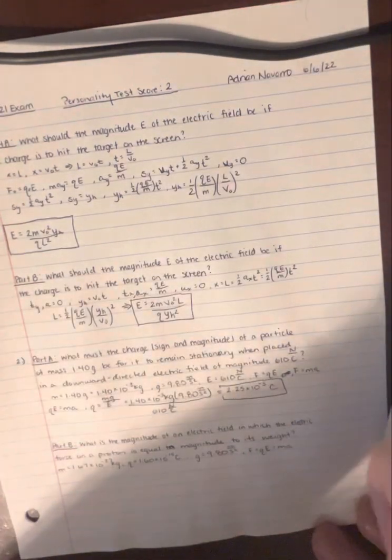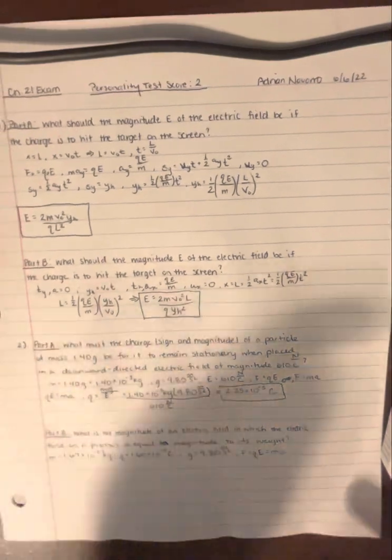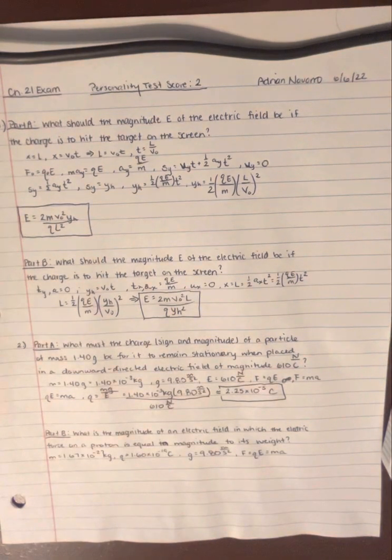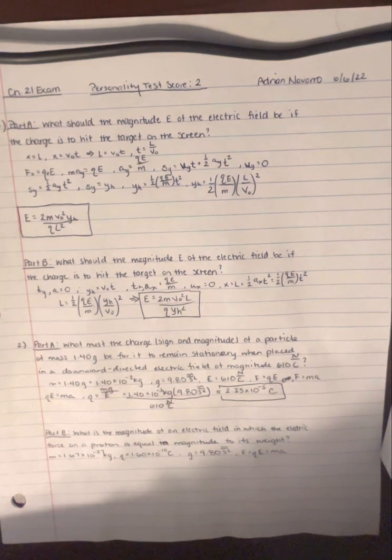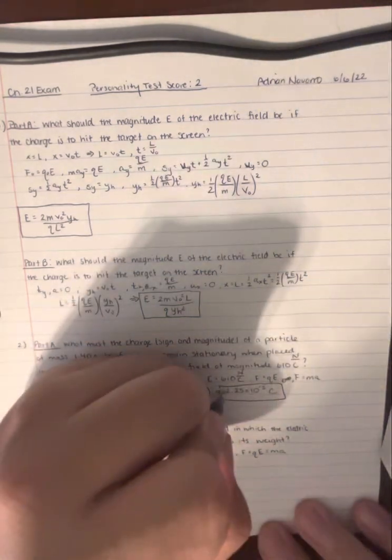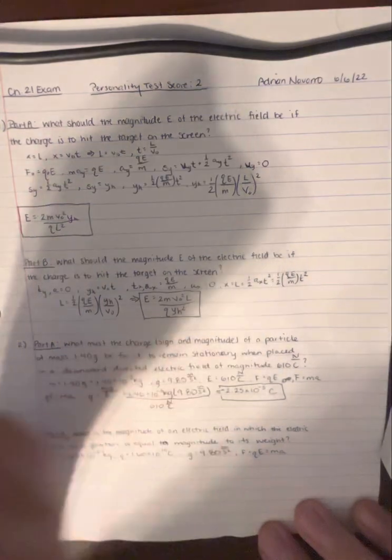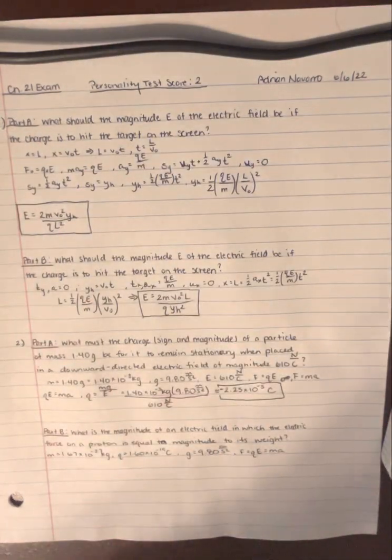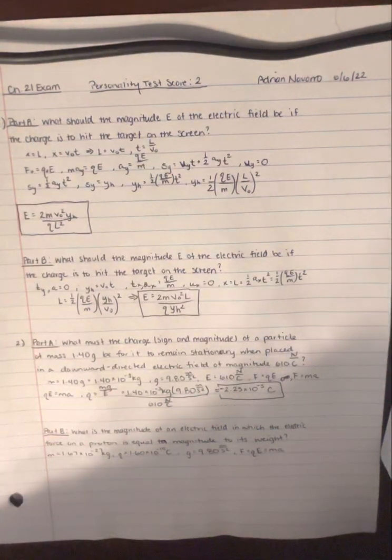Now part B is very similar to part A itself, but this time it's asking for what is the magnitude of the electric field rather than the magnitude and sign of a particle. And I apologize, I mentioned earlier it's going to be a negative. Okay. What is the magnitude of an electric field in which the electric force of a proton is equal in magnitude to its weight?